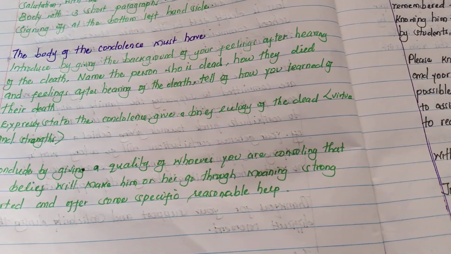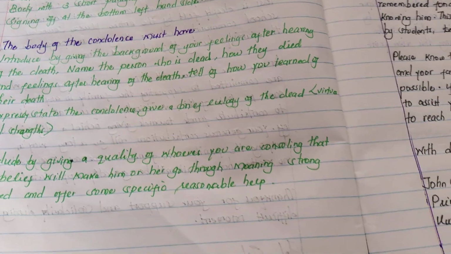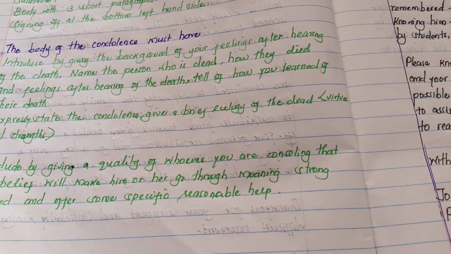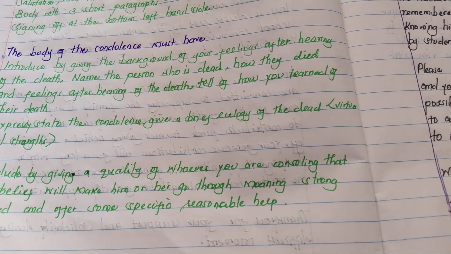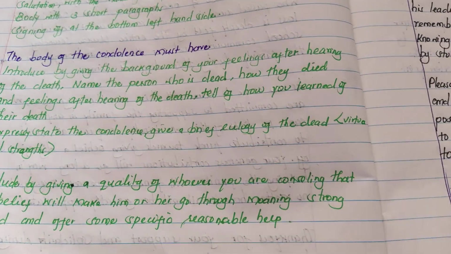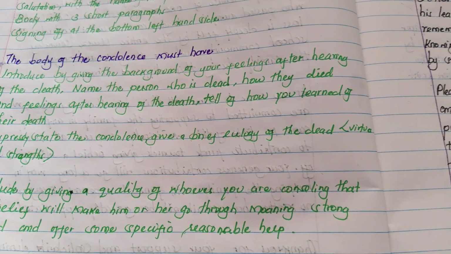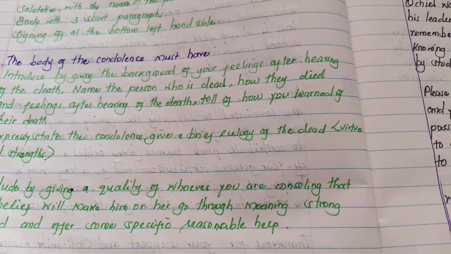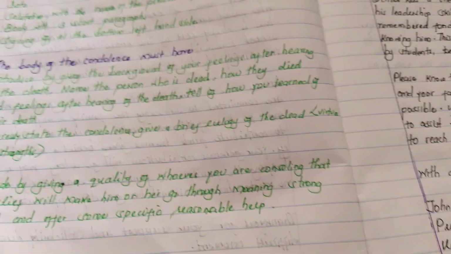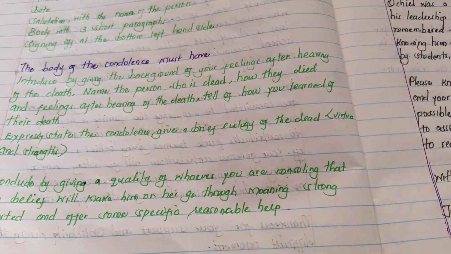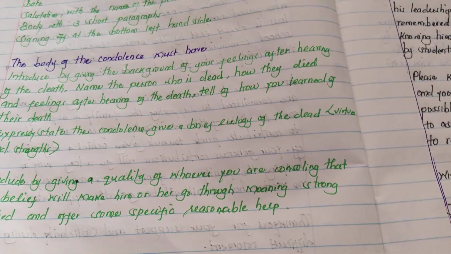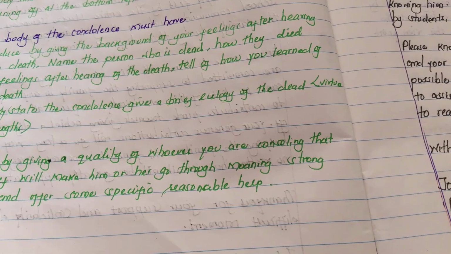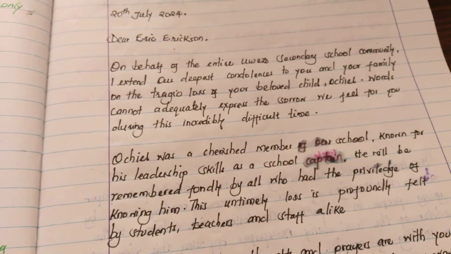Express the condolence by giving them a brief eulogy of the dead. That is just a brief description of their life. Maybe they were this and this during their time and so forth. Conclude by giving assurance of help during this time. Assure them that you're going to offer support in any way that you can.